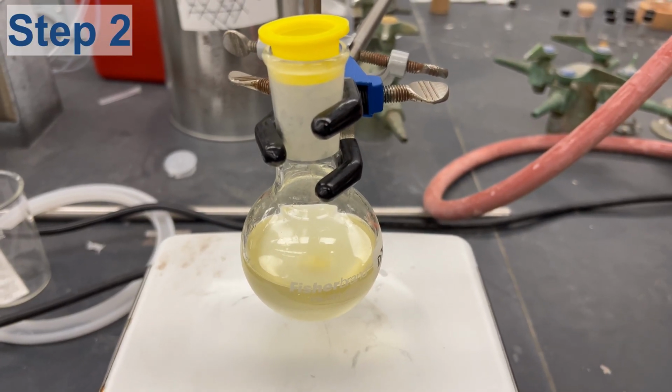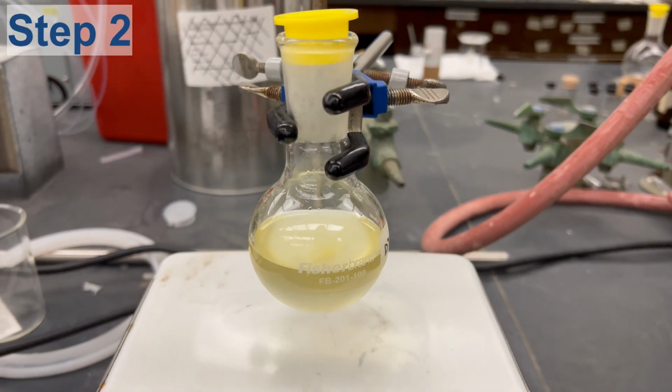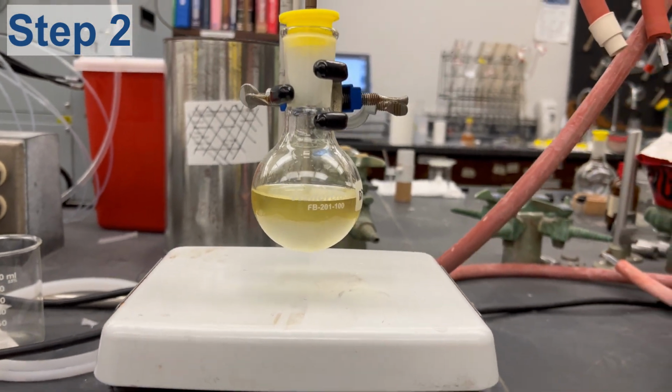Now with the reaction at the appropriate pH, let it stir at room temperature for 45 minutes.